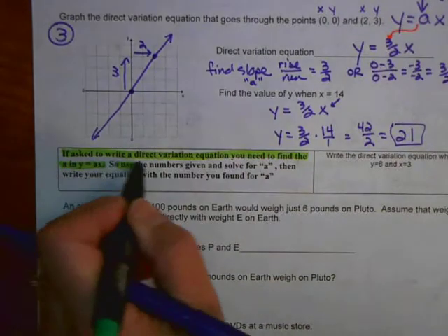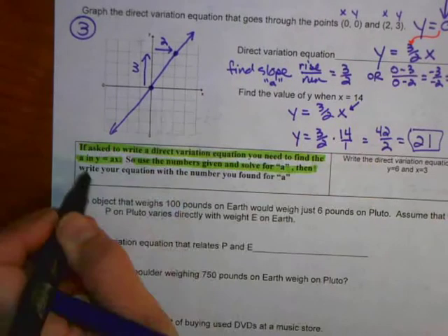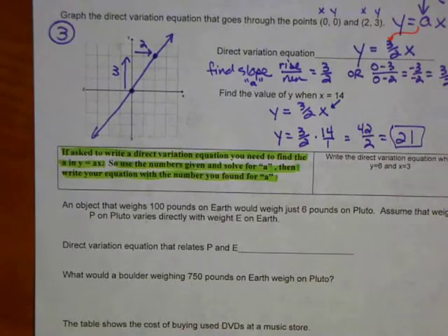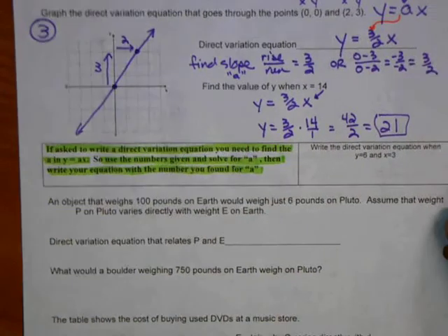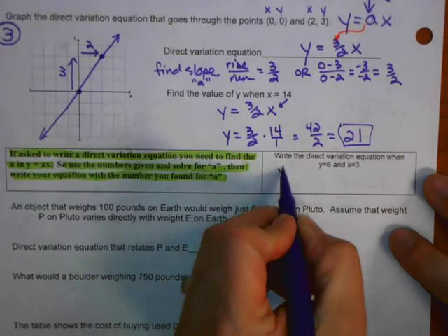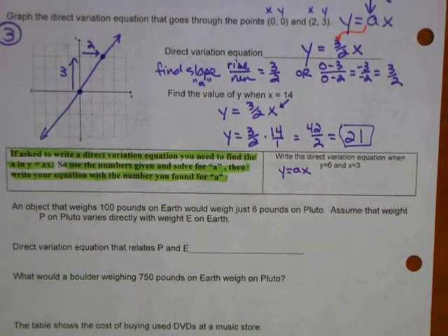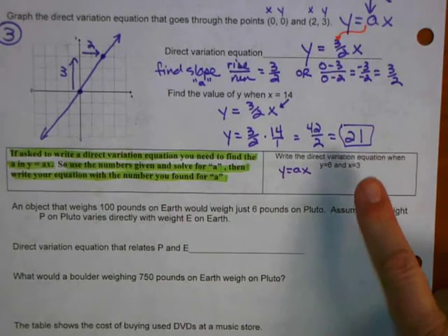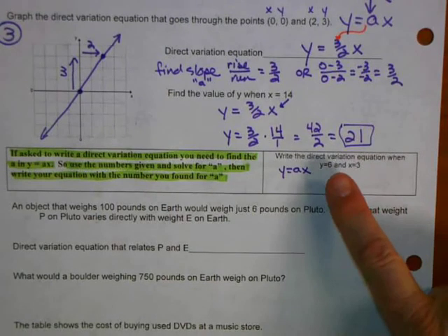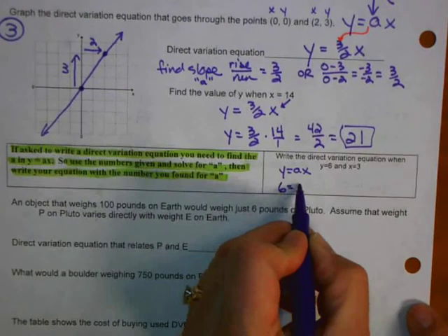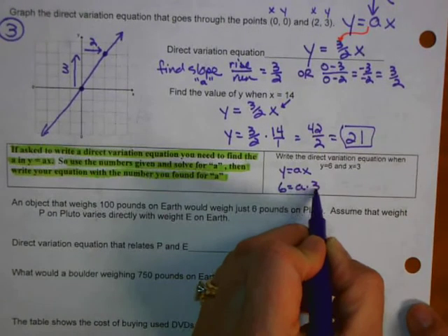So use the numbers given and solve for a, then write your equation with the number you found for a. Sounds confusing, but it's not too bad. Here's a direct variation equation, y equals ax. You need a. They said write the direct variation equation when y is 6 and x is 3. So I'm going to plug in 6 for y and 3 for x.